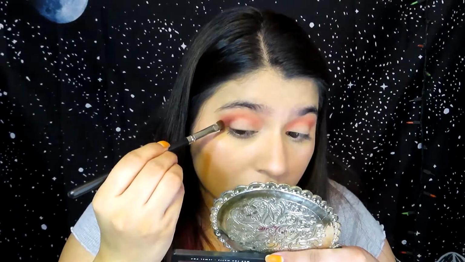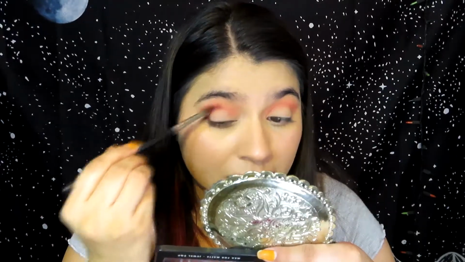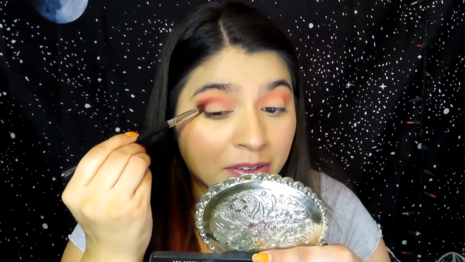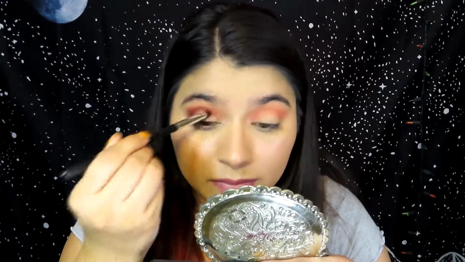And I think this is the wrong brush because it's looking patchy. Okay, this is the wrong brush. I'm using a different brush now. Whoa. That looks very dark now. Okay, I said I was going to put it only in my outer V, but I'm just going to drag it in here a little bit. It looks brown on my lid.